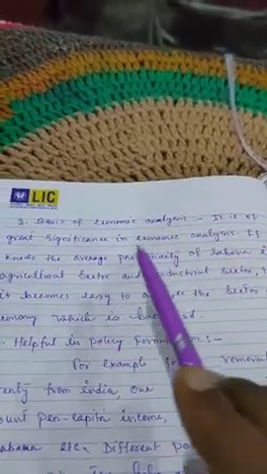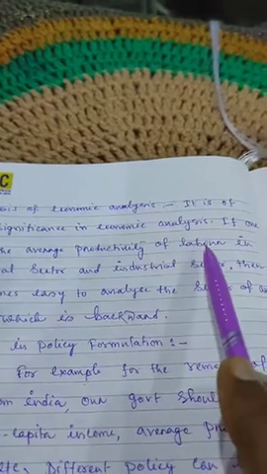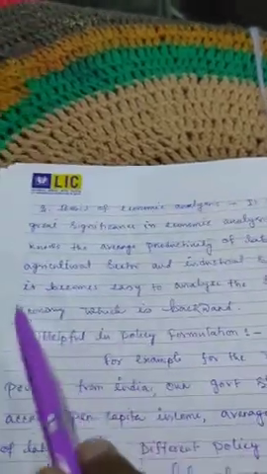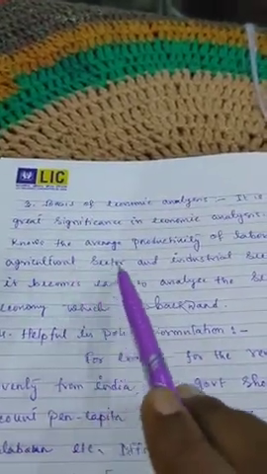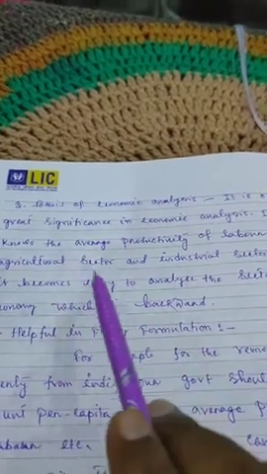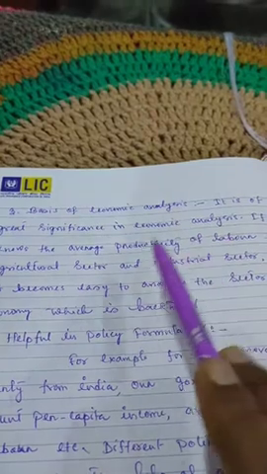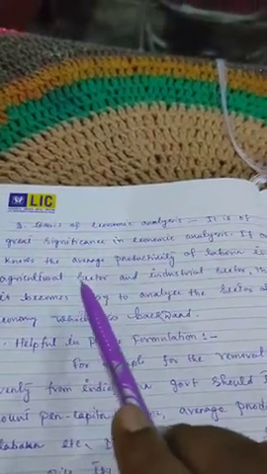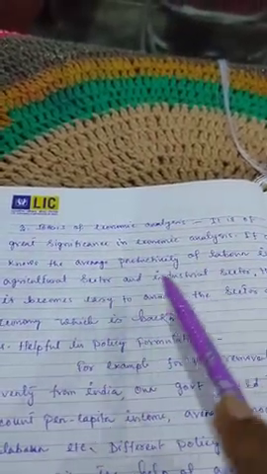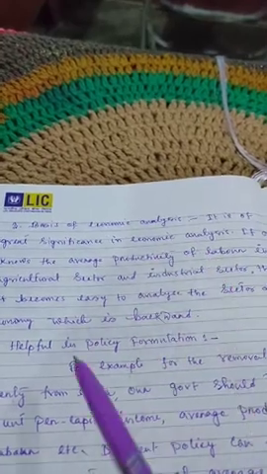Generally there are three sectors in an economy: agricultural sector, industrial sector, and tertiary sector. In this example we are taking two sectors, agricultural and industrial.